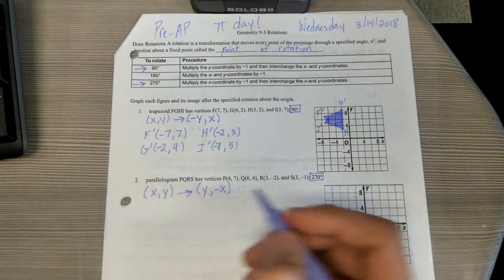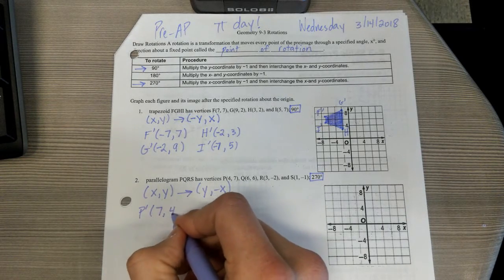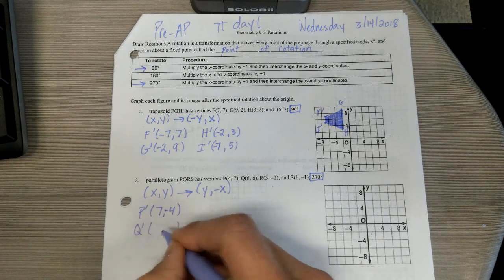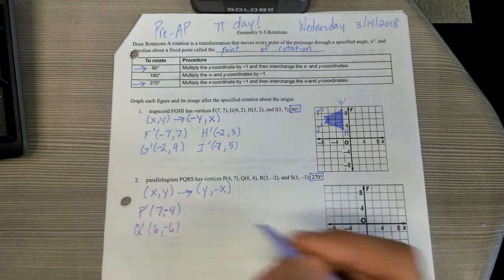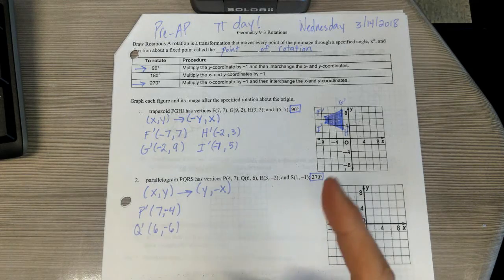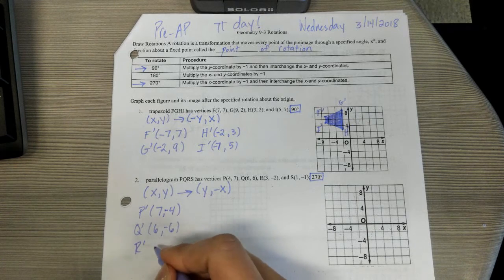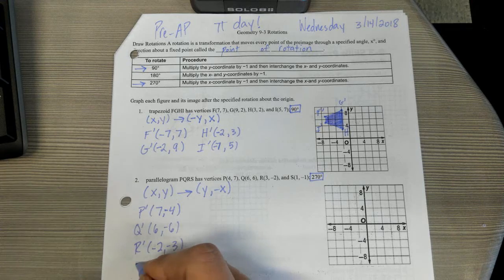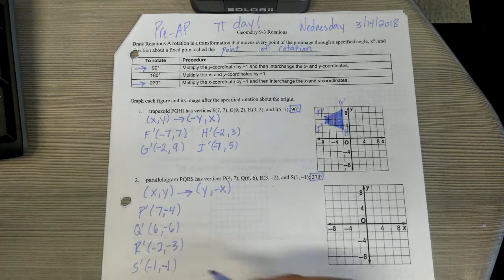Alright, let's begin. We got p prime, switch them, but I'm going to make this one negative. Q prime, if I switch Q, it's going to be 6, 6. It's going to look the same. Make the second 6 the y, negative. R prime, negative 2, negative 3. S prime, switching them, and this originally was 1, but I'm going to make it negative.